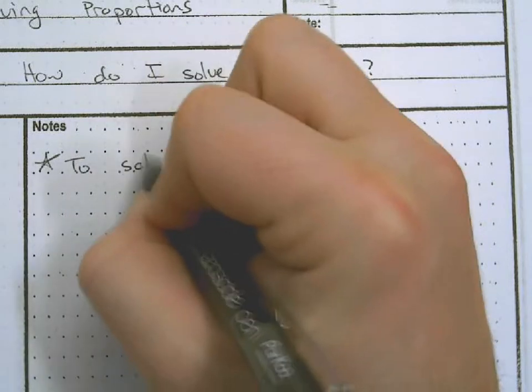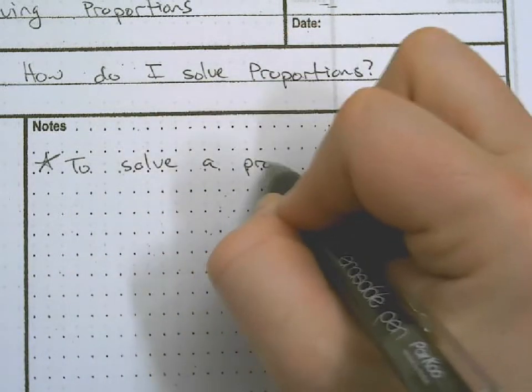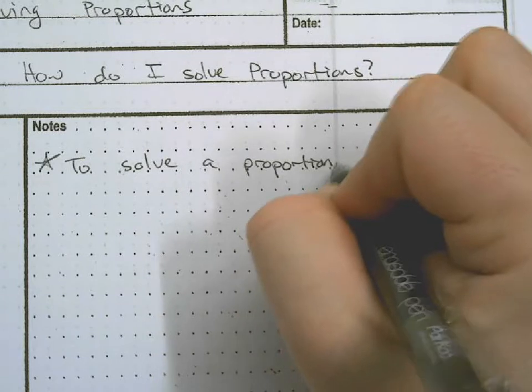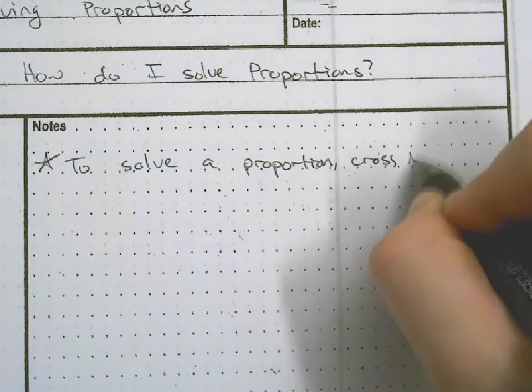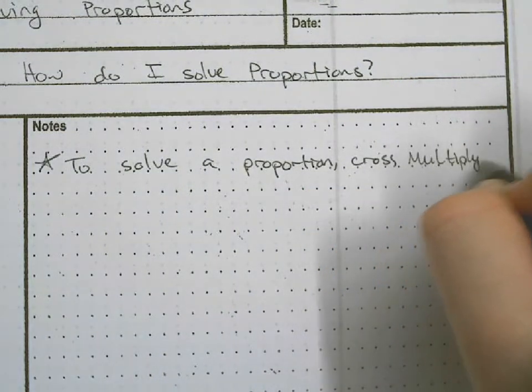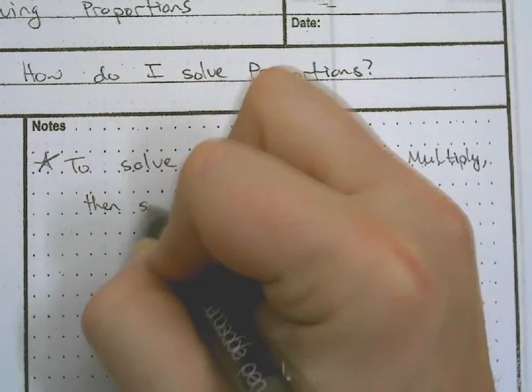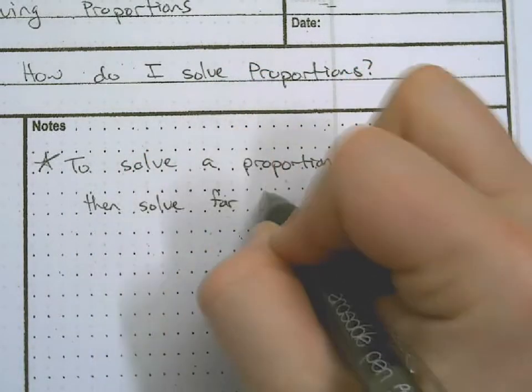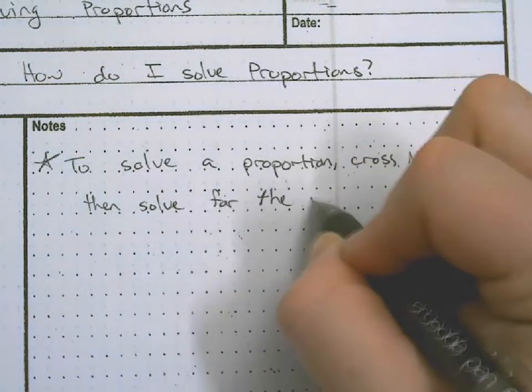The main idea is to solve a proportion, cross multiply, then solve for the variable.